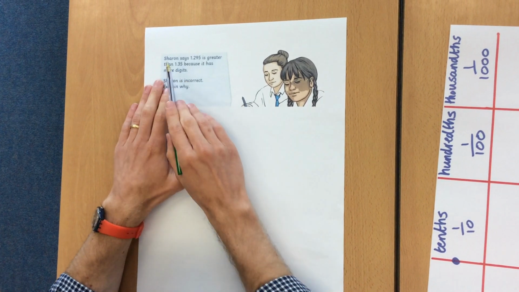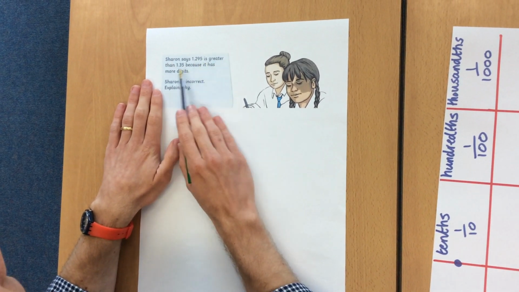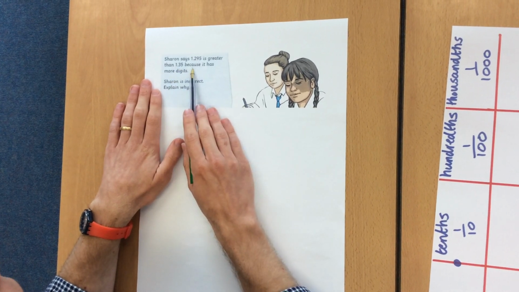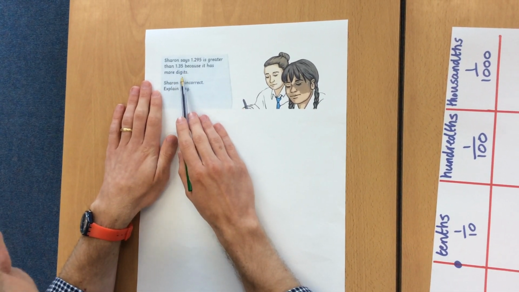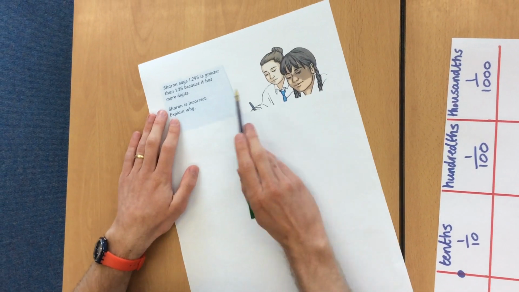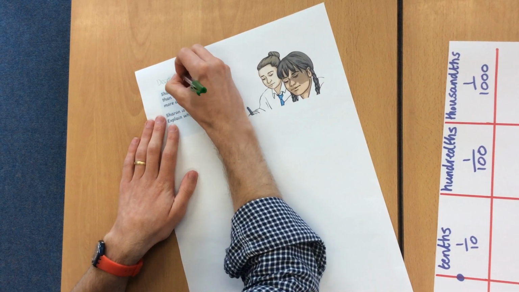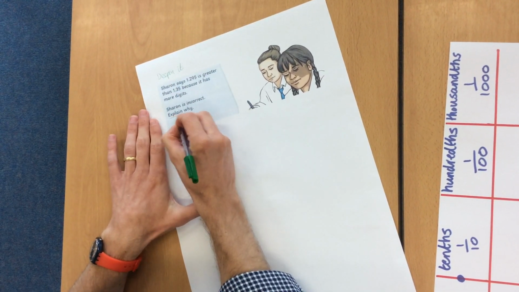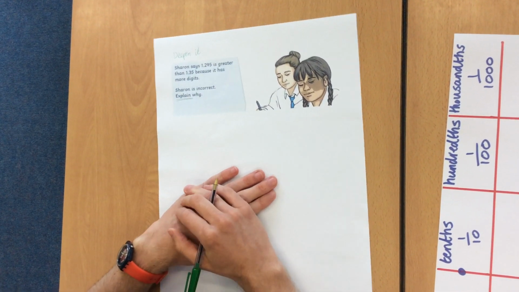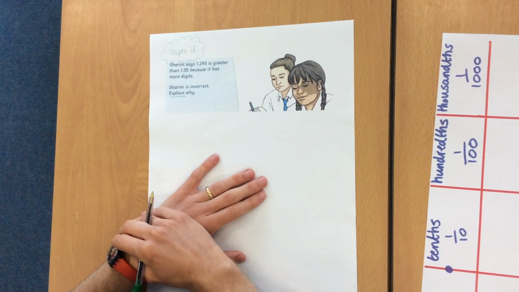The question says this: Sharon says 1.295 is greater than 1.35 because it has more digits. Sharon is incorrect. Explain why. Now, straight away, we know that this is, without doubt, a Deepen It, because we've got to do some explanations. So we're going to be looking at deepening it. Draw a little cloud around there.